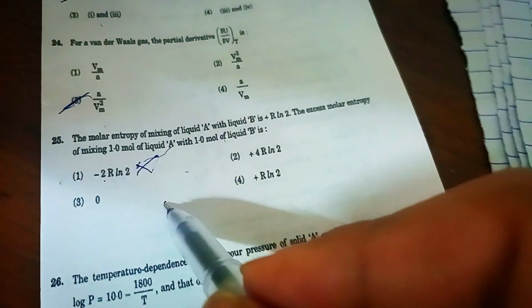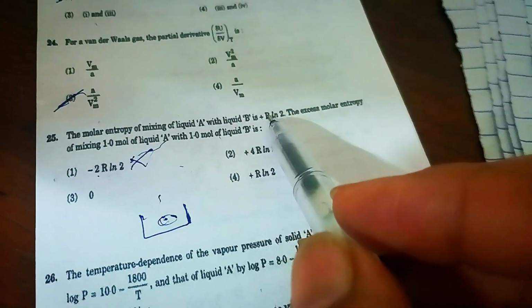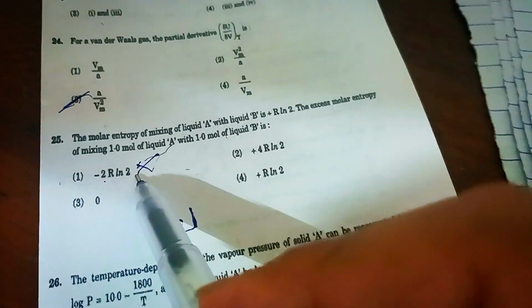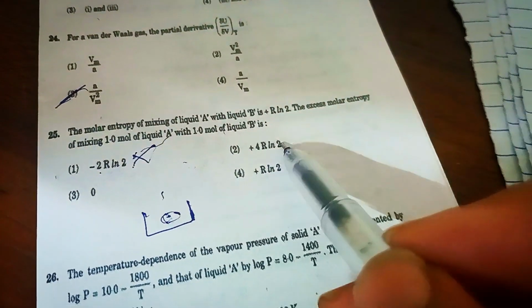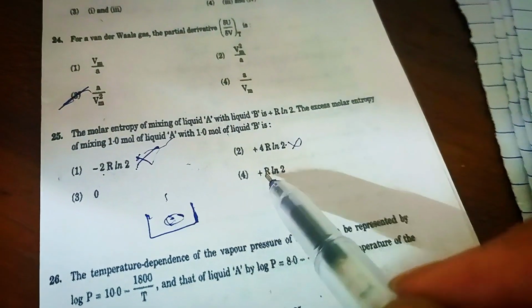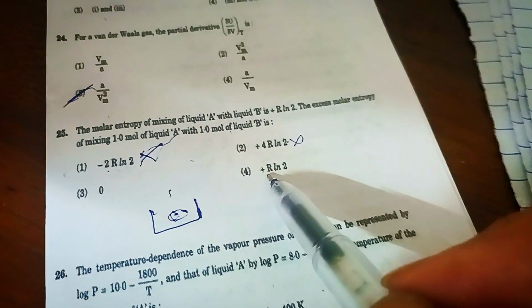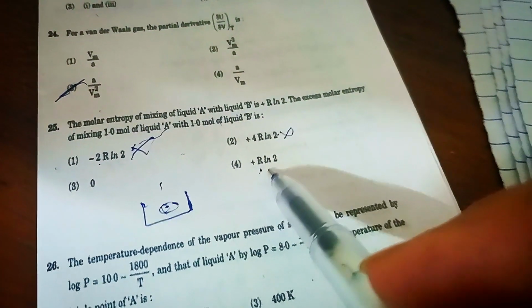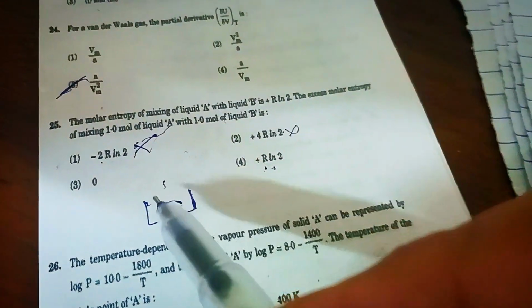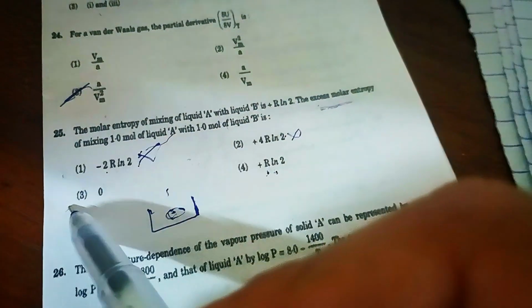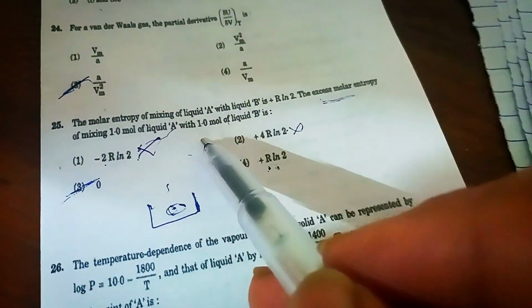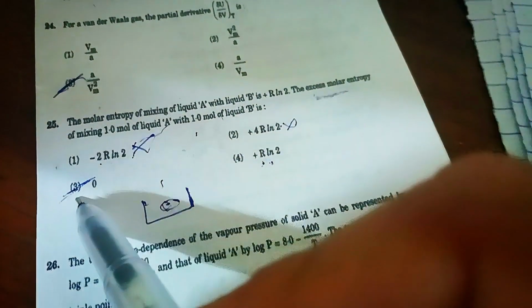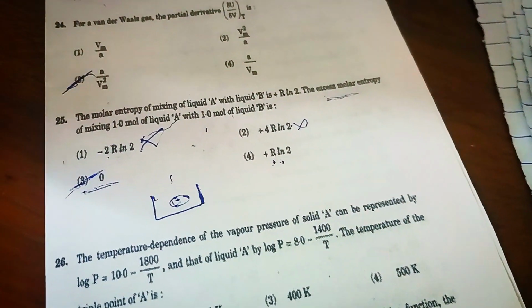Here the total entropy will be 1 plus 1, 2, added to this 2R ln 2. This is the total entropy, and this will be 4. This is wrong. And also R ln 2 is the initial entropy of the mixing. The liquid A and B entropy will be this for the mixing, but the excess molar entropy will be 0, because for an ideal solution the excess property will always be equal to 0.